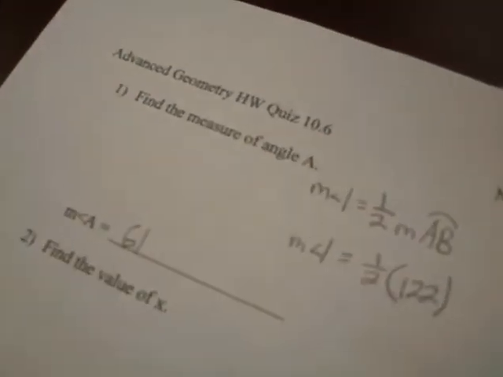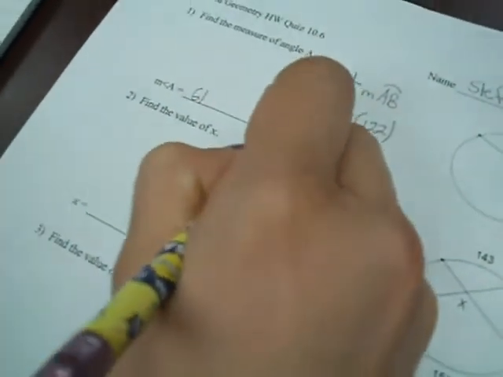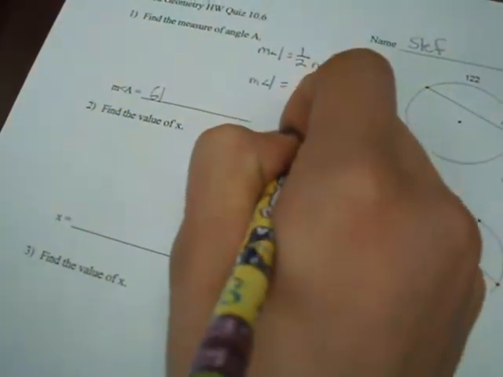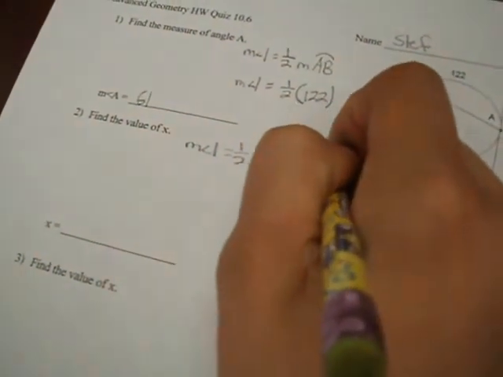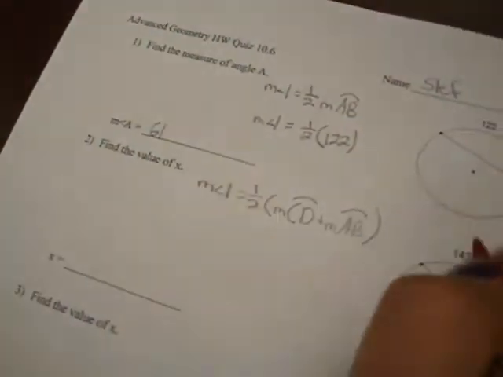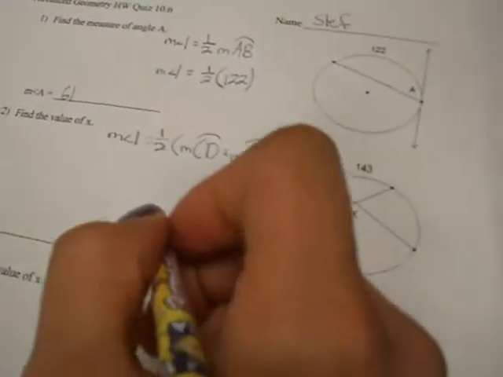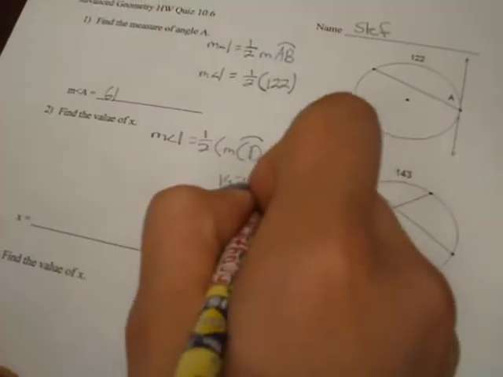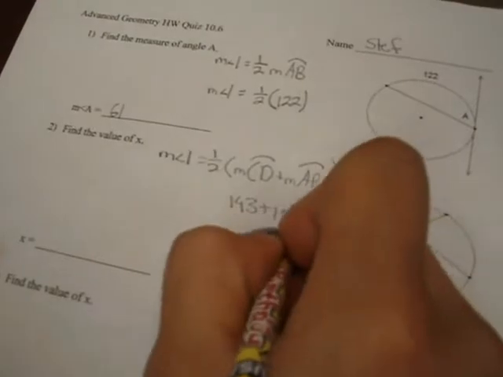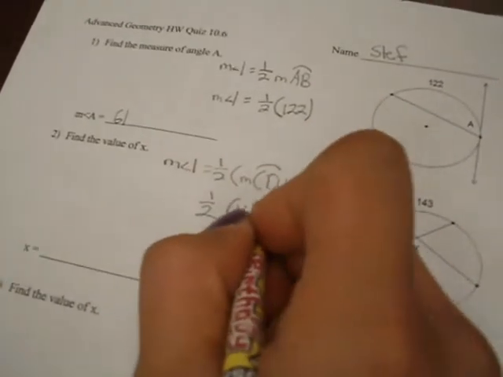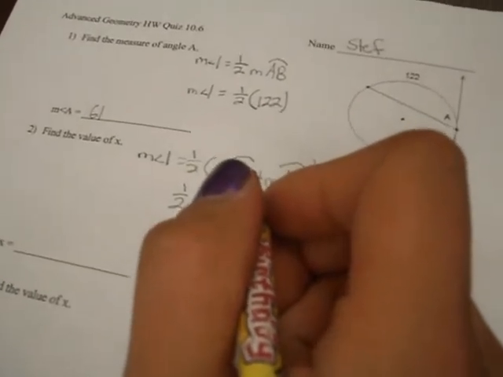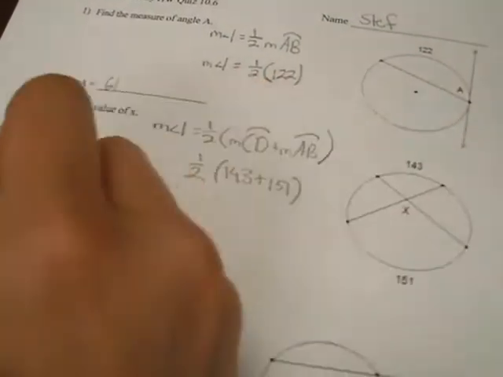For problem 2, we're looking for the value of x using the chord intersection theorem, which states that the measure of the angle is 1/2 the measure of arc AB plus the measure of arc CD. So we will take the two arc measures, 143 plus 151, and take 1/2 of that, and we would get that the measure of x equals 174.